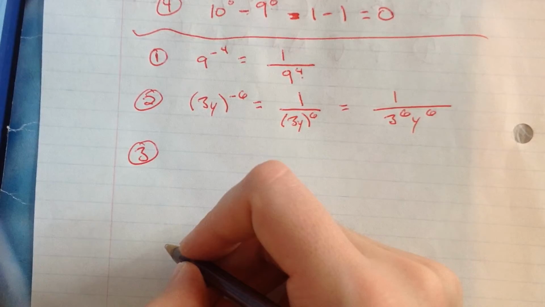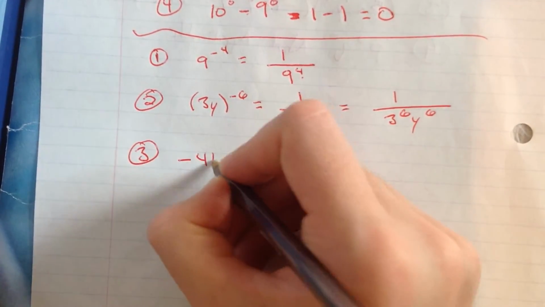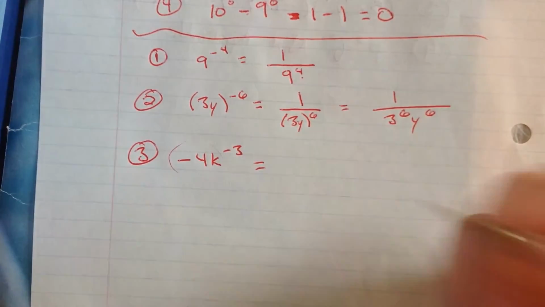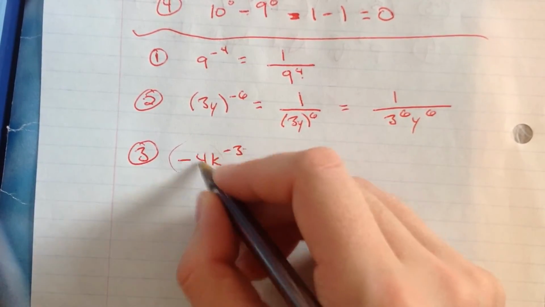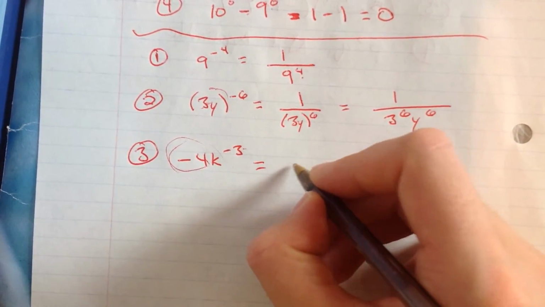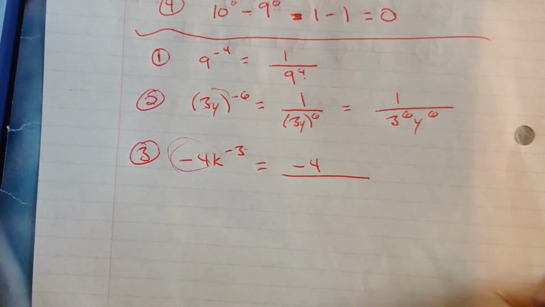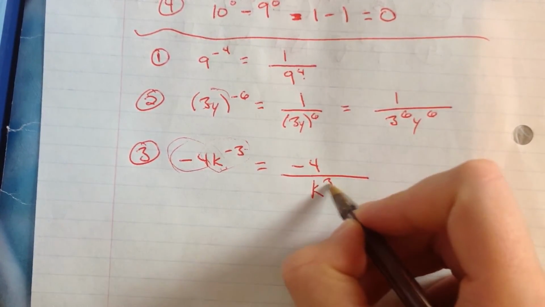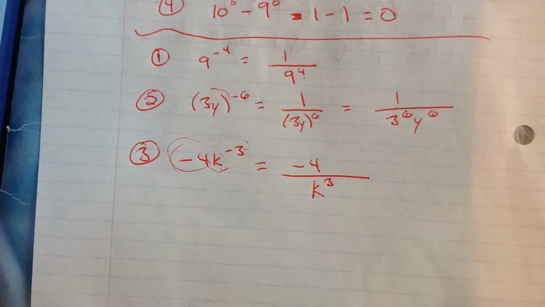Trying another example. Say I have negative 4k to the negative 3. Well, the negative 4 is not included in parentheses to this negative power, so this doesn't apply to this number like it did here because this is in parentheses. So the negative 4 stays on top of the fraction. To make this one positive, we're going to take it down to the bottom and make it k to the 3rd.